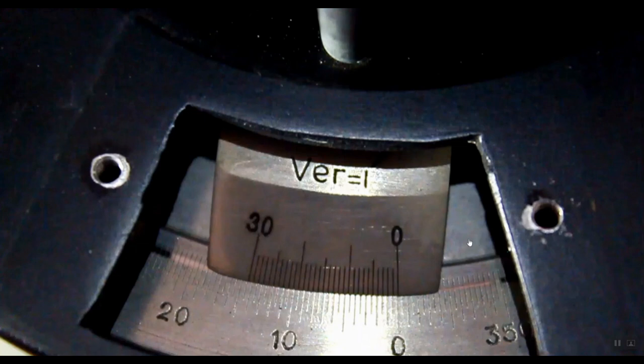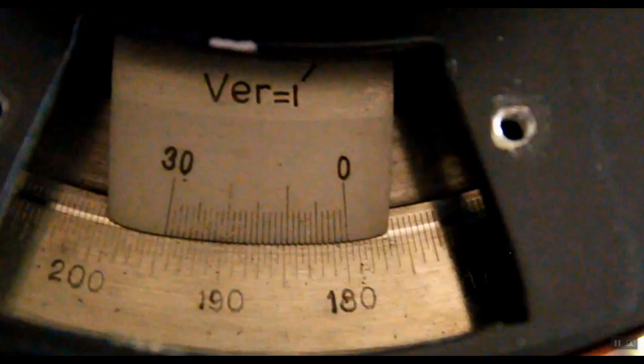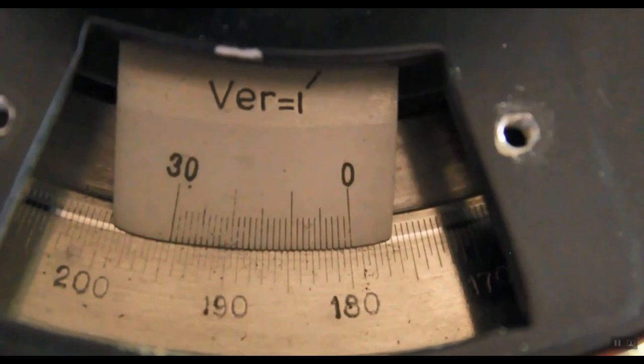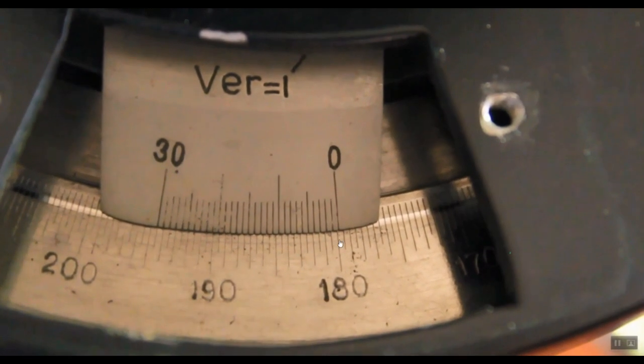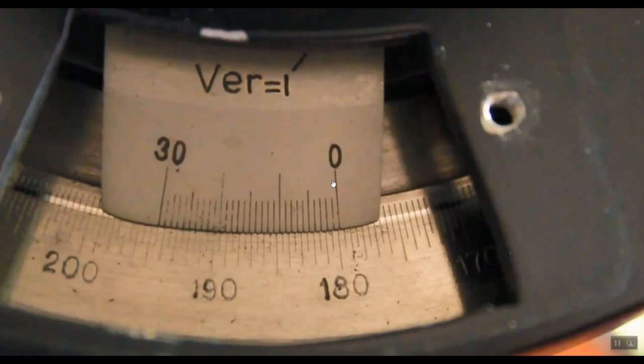The reading on one vernier is 0 degree implies that the 0 of main scale coincides with the 0 of vernier scale. Now the reading of the other vernier will be 180 degree. That means 180 of the main scale coincides with the 0 of the vernier scale.